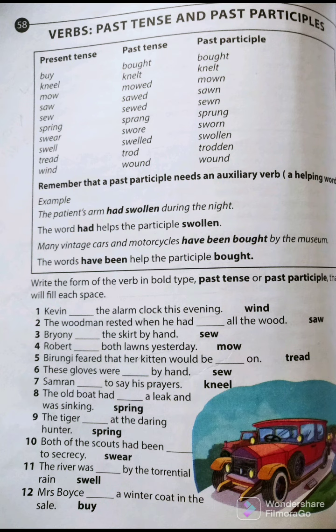Number 5, Birungi feared that her kitten would be dash on, would be. Be is the auxiliary verb. That's why the verb tread will be trodden. Number 5 will be trodden. So like that, all the examples we can do by observing is there any auxiliary verb or not. If there is auxiliary verb, then we can use here past participle. If we don't have any auxiliary verb, then we have to use here past tense. I think it is totally clear to all of you.